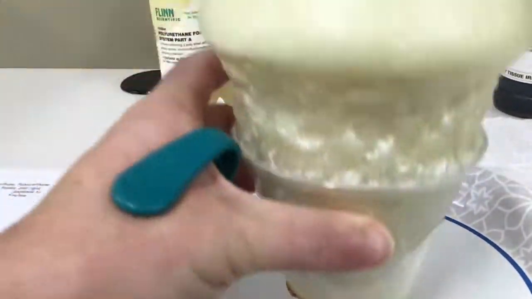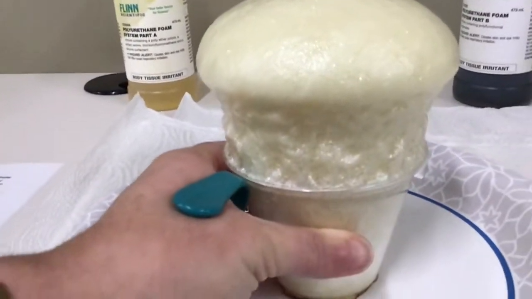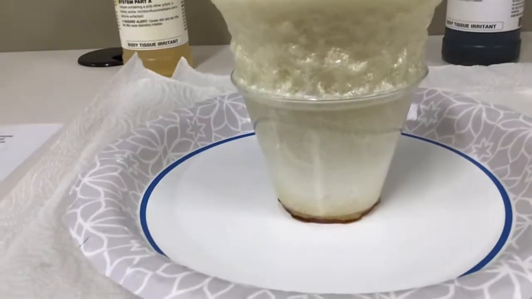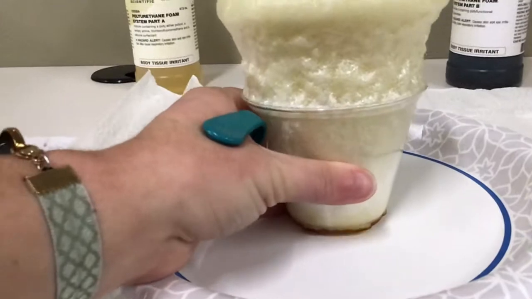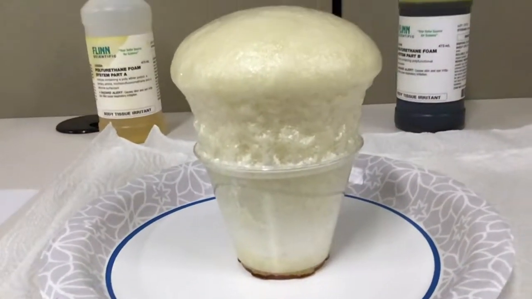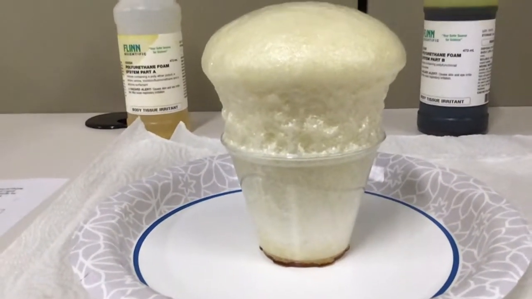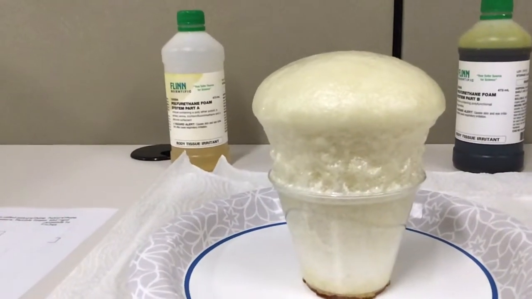It's definitely hot. Cup is definitely toasty roasty. Ooh. Just a couple more minutes before our 7-minute marker.